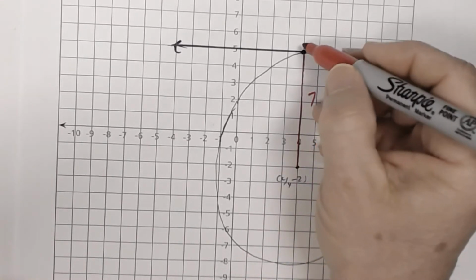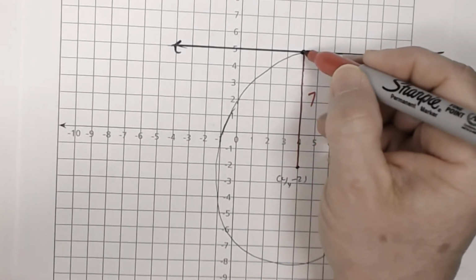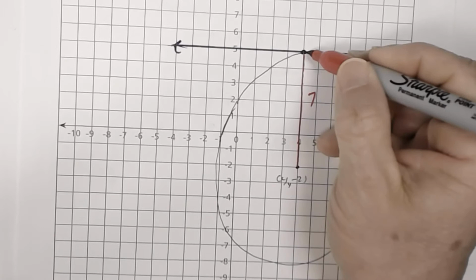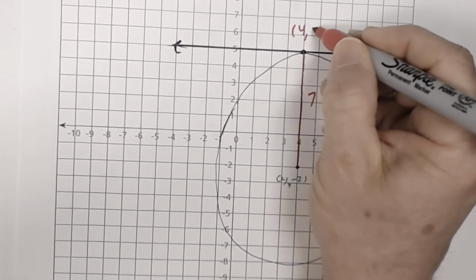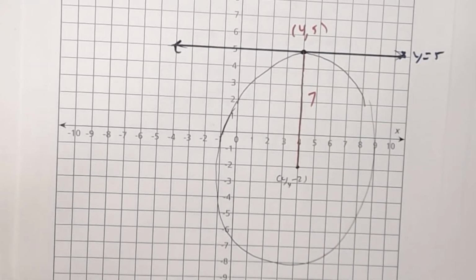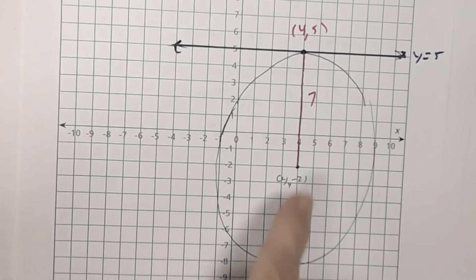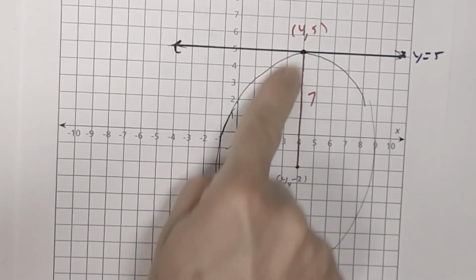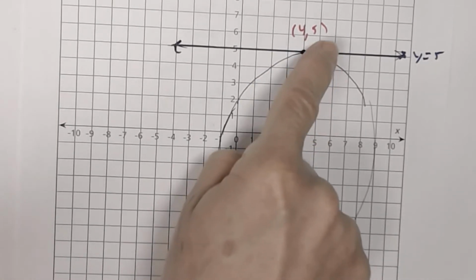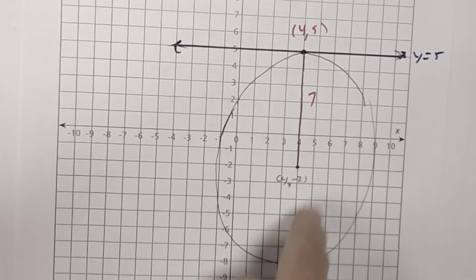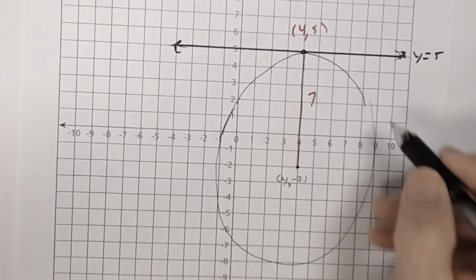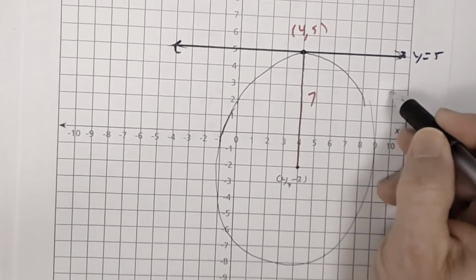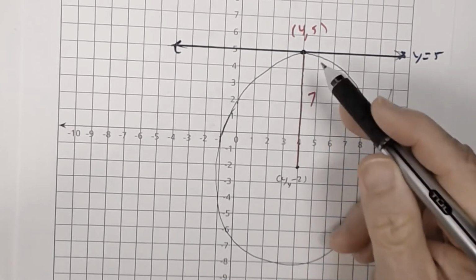Now I also could have done this. Remember the coordinates here are 4, 5, right? And all you do to find the length of the vertical segment is subtract the y coordinates, and don't forget to take the absolute value. It doesn't matter in which order you subtract the y coordinates.